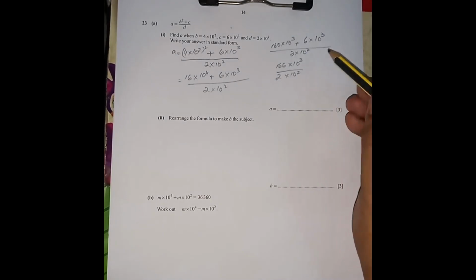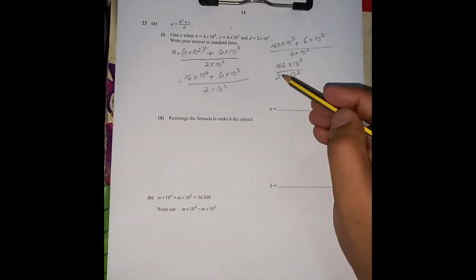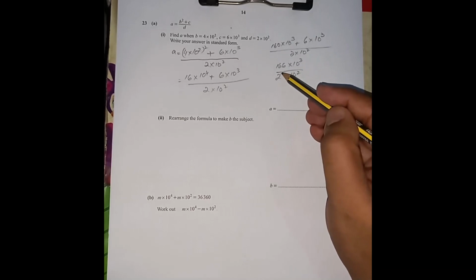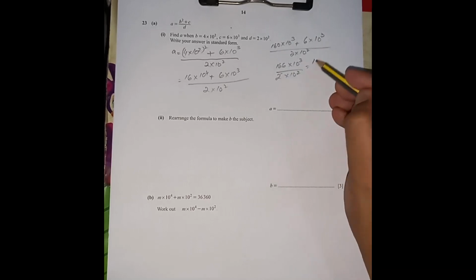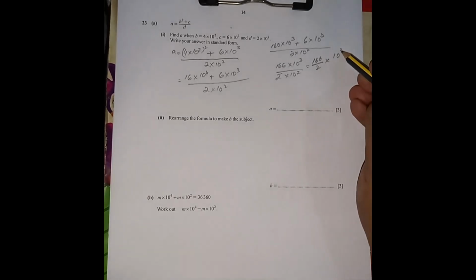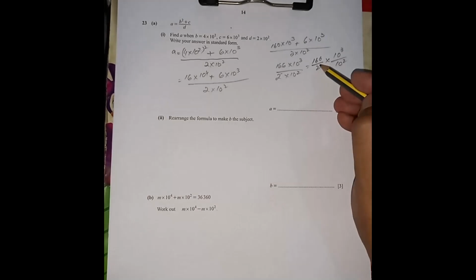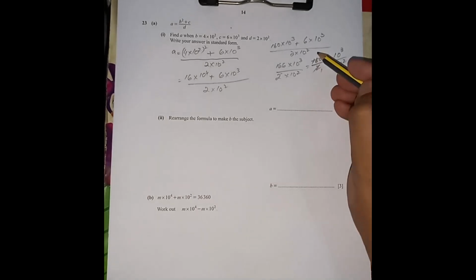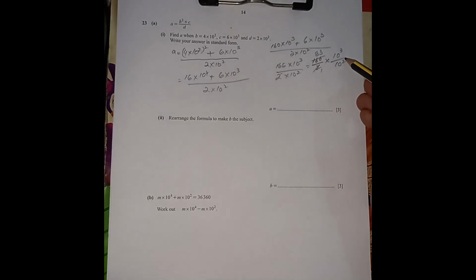Now you will do the cancelling, so it's better you make it separate: 166 over 2 into 10 raised to power 3 over 10 raised to power 2. So 2 ones are 2, 2 eights are 16, 2 threes are 6, and this 2 will cancel with that, it will be 1.